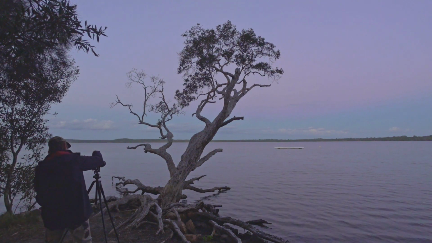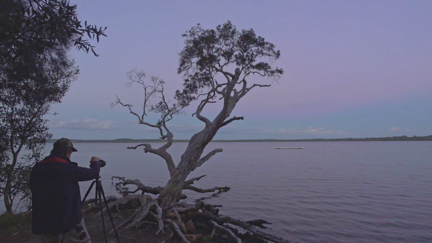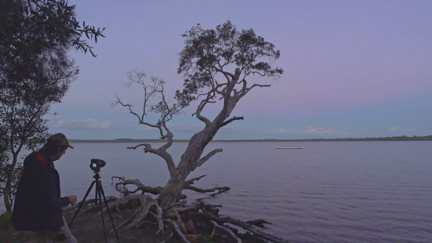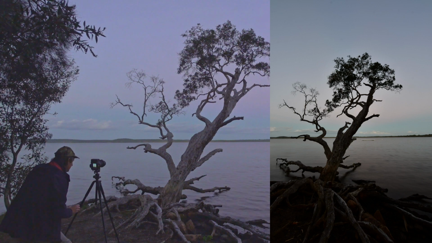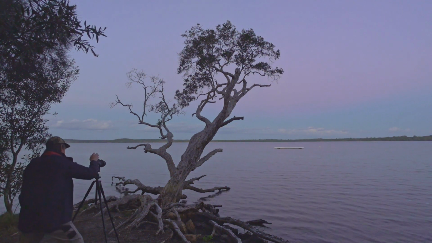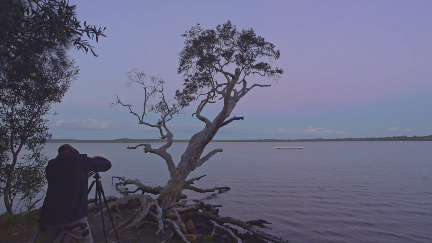let's go to f11. Gives us a nice depth of field, using back button focus, 2-second timer. There we go. First shot of the day. Whoa, look at that. Now, let's check the histogram, hey? Oh, it's underexposed. So, okay, let's go straight to manual mode.